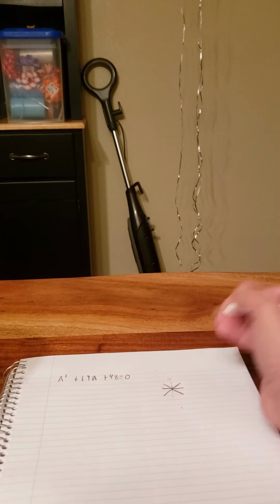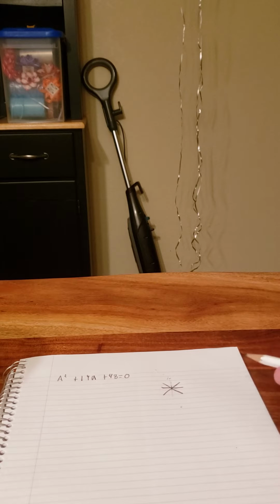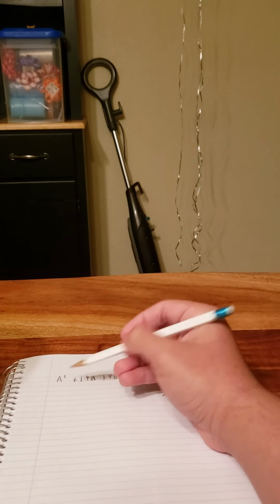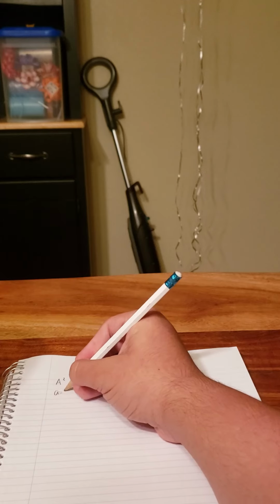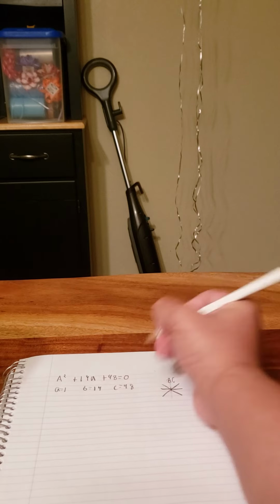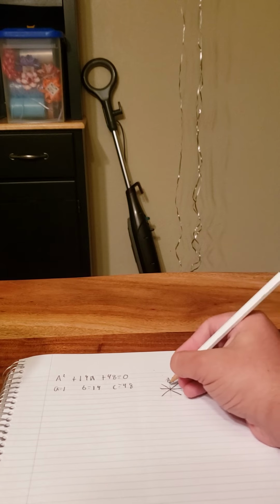This is actually how it's supposed to look. This spot right here is going to be a times c. A is 1, b is 14, and c is 48. So 1 times 48 is 48.